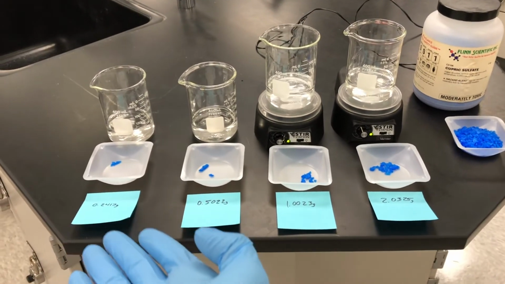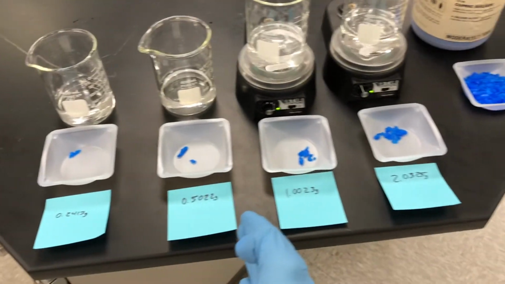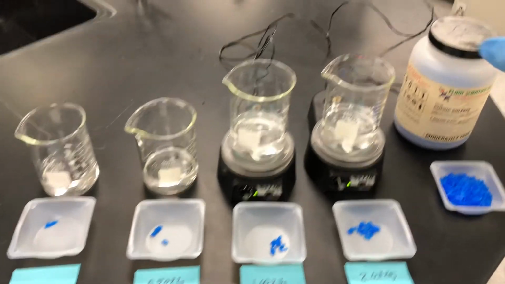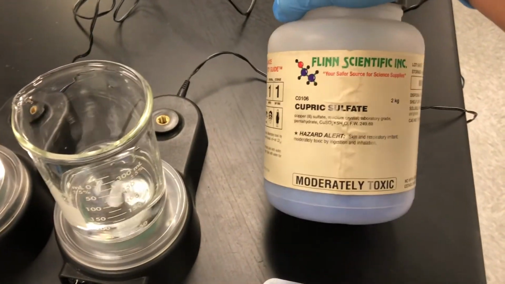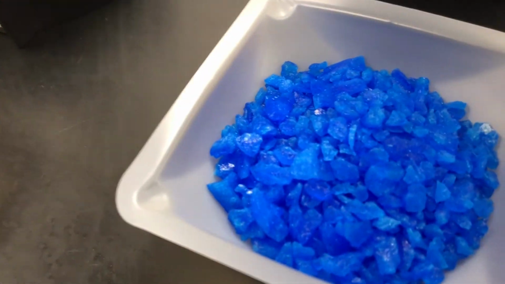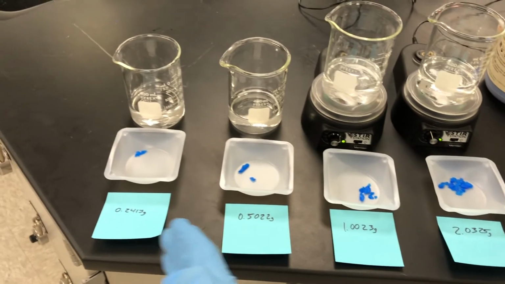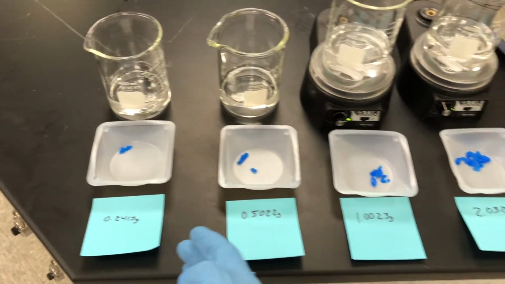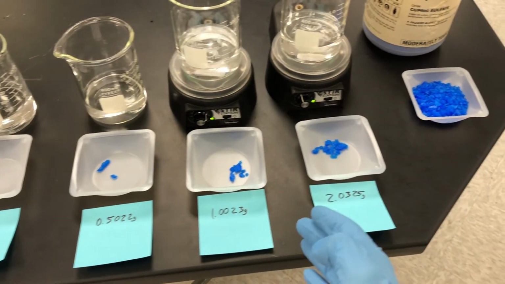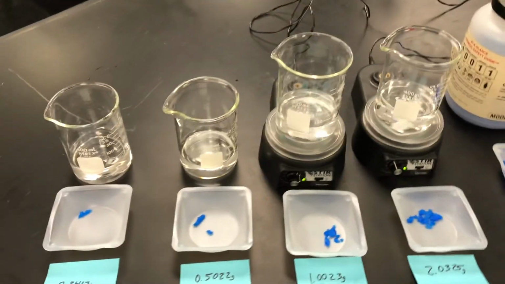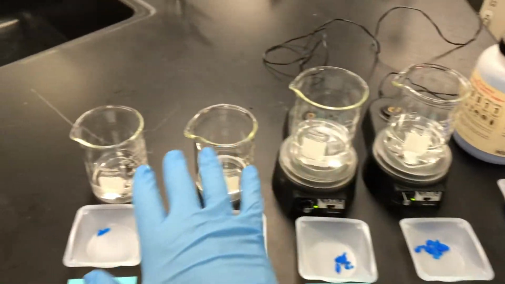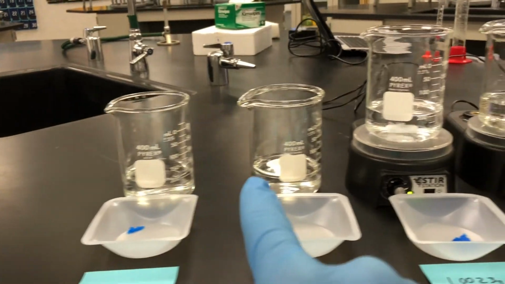So as you guys can see, I've already measured out 4 different masses of the copper sulfate, which is this solid right here. And if you look closely, it's this super pretty blue crystal. So it looks really awesome. What I've done so far is I've gotten 4 different measurements of masses. So I got about 0.24 grams, 0.5 grams, 1 gram, and a little over 2 grams. So what I'm going to do is I'm going to add these to our water, and each of these is measured out to 100 milliliters.